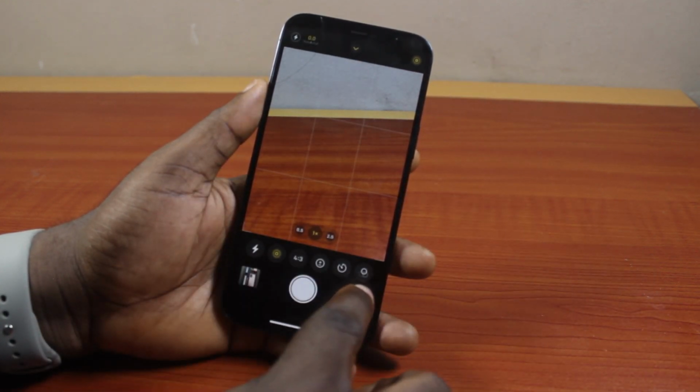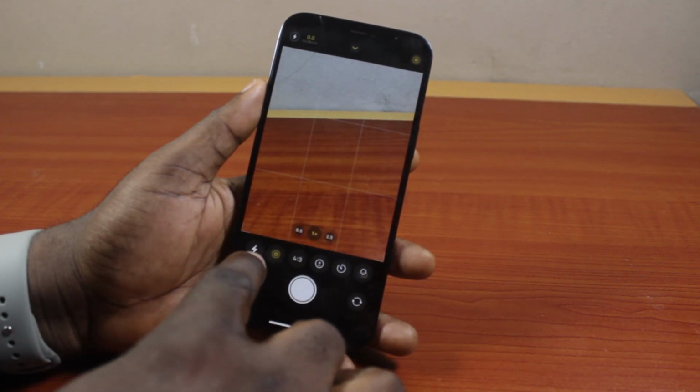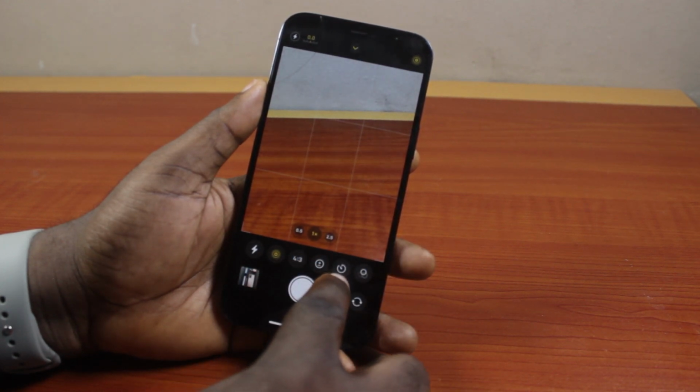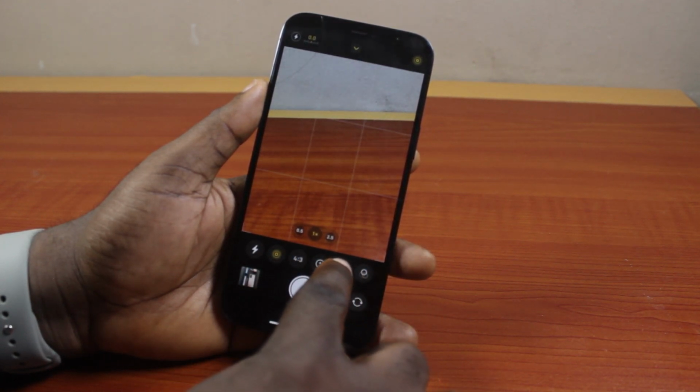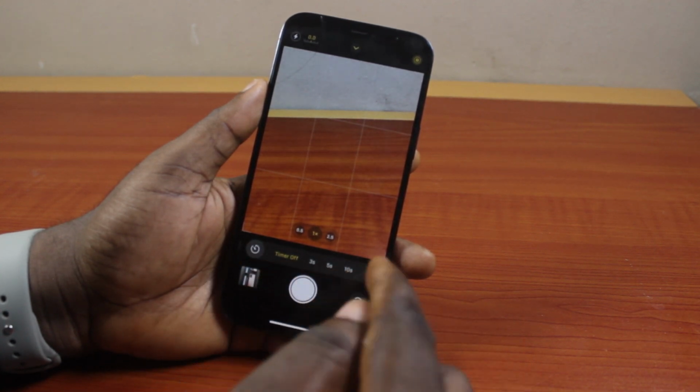Then it's going to reveal all this information, or better still, swipe up on photo like this to reveal the menu. Now, to set your timer, just locate this timer icon. That's the first icon before the last icon. Click on that, and then you should see timer off, 3 seconds, 5 seconds, or 10 seconds.